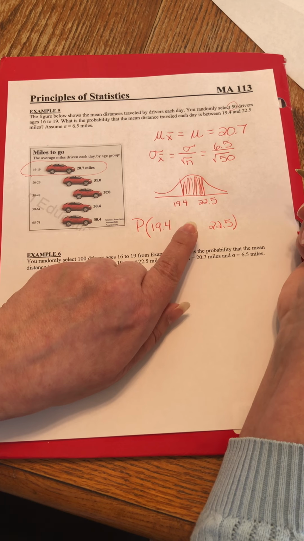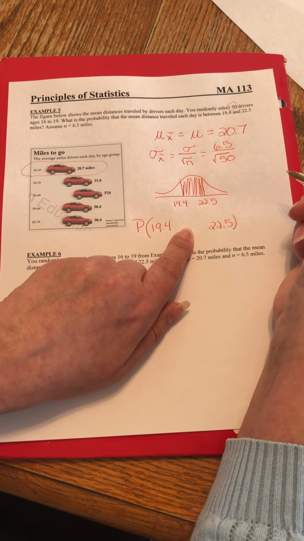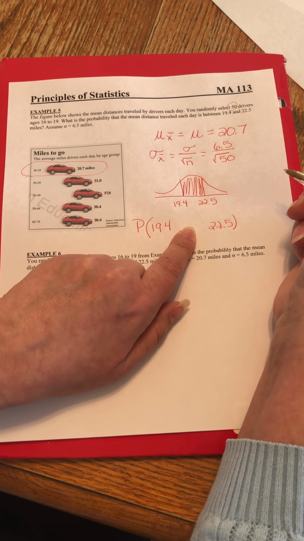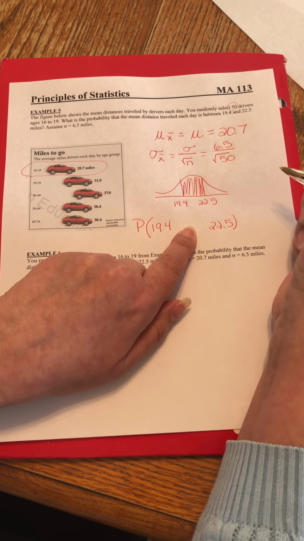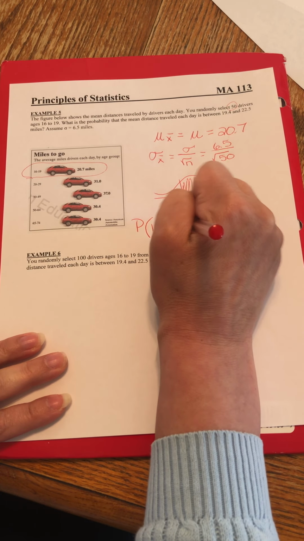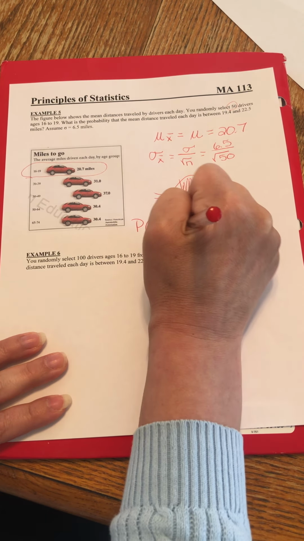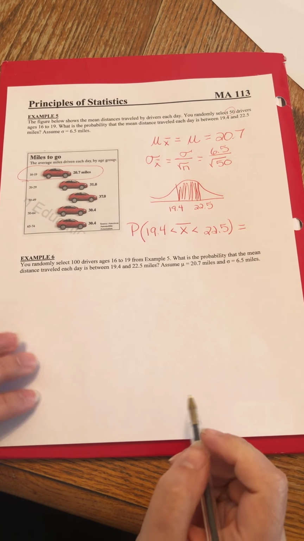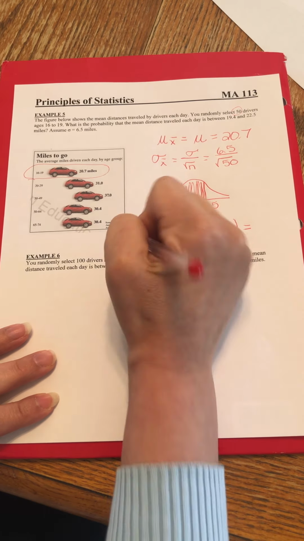Now, in 5.1, we put z in the middle because it was standard normal. In 5.2, we put x in the middle because it was regular normal, but now it's not standard, it's not regular, we're now doing groups. What symbol do we use for groups? We use x bar for groups, and we still use less thans. All right, now, again, we're going back to 5.1, and I want to find this probability.